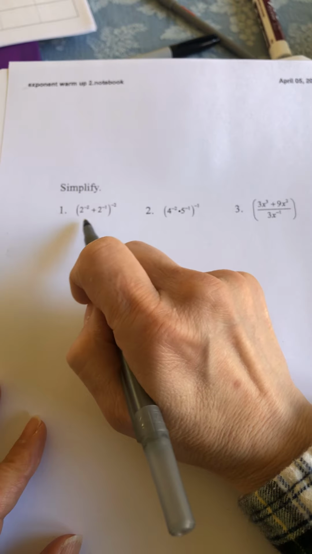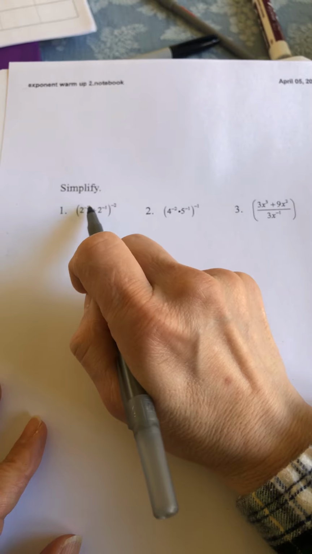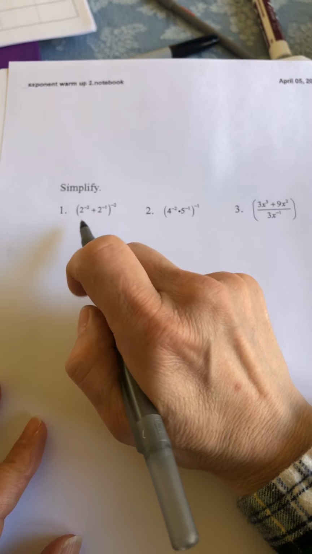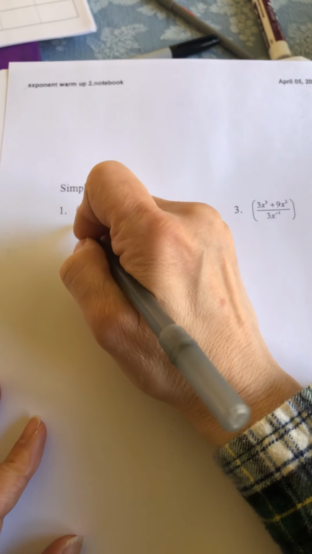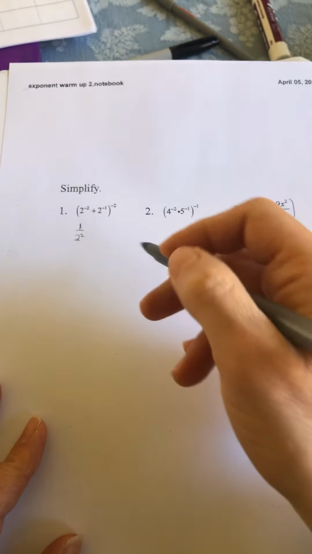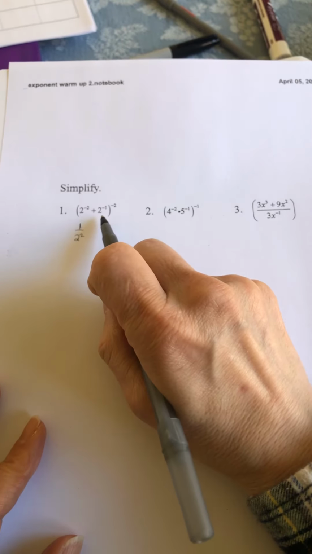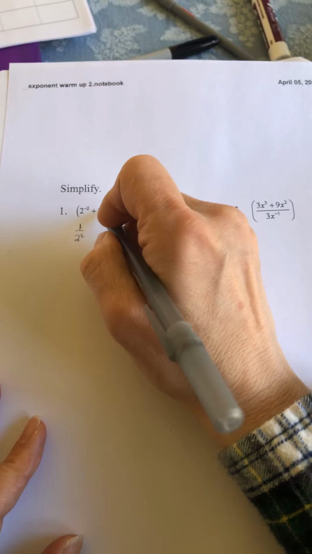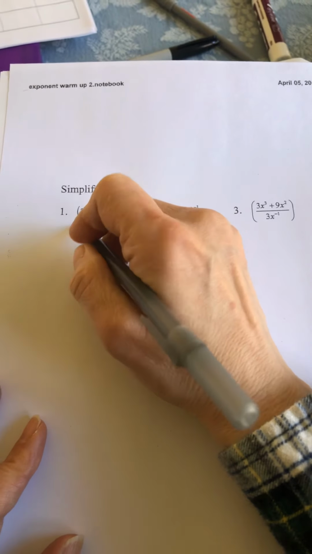So first of all, I'm going to be taking a look at this 2 to the -2nd power. I need to work inside the parentheses first, so I'm going to change that to 1 divided by 2 squared. And then this 2 to the -1st power, I'm going to rearrange that, and using my laws of exponents, I'm going to do 1 divided by 2 to the 1st power.